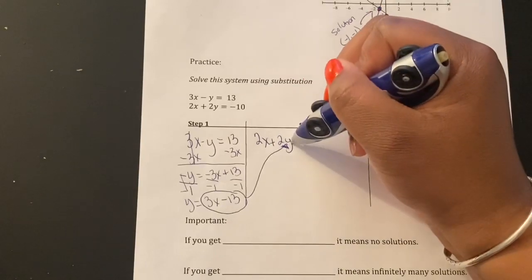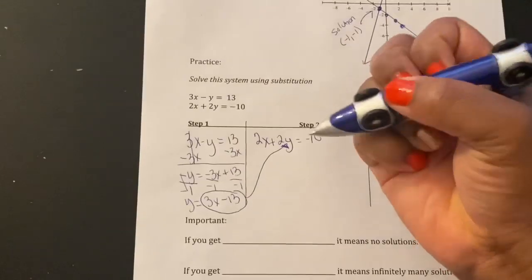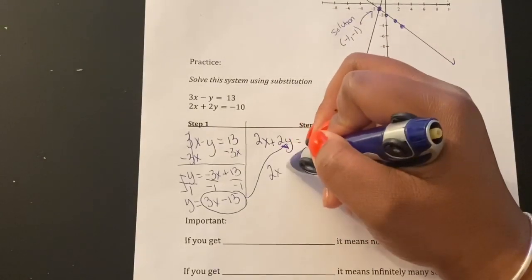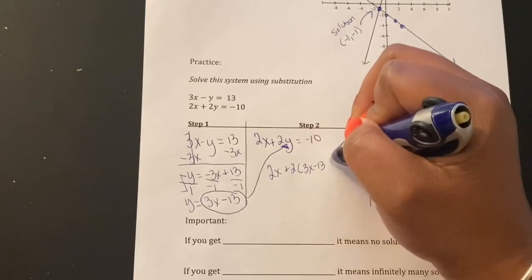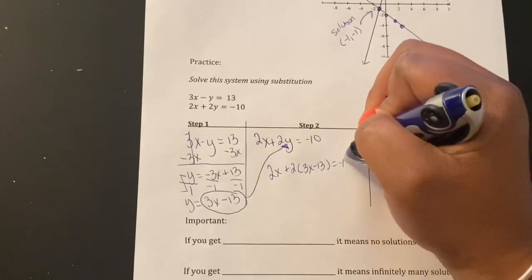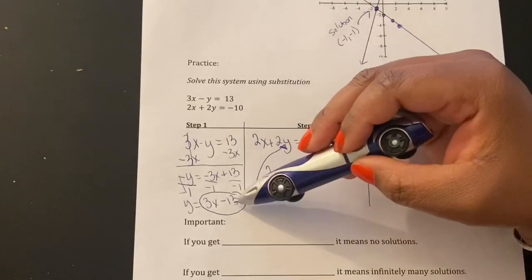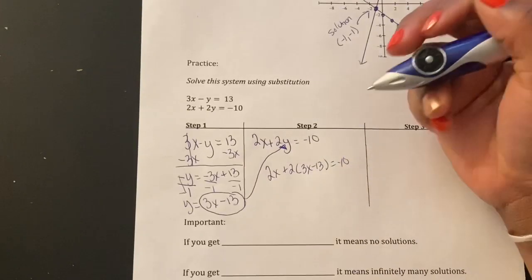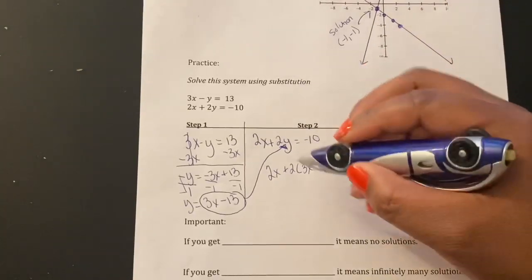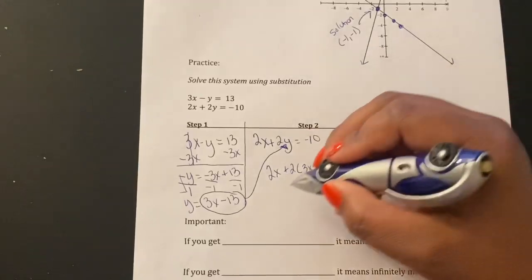So this y is going to now become 3x minus 13. 2x plus 2 times 3x minus 13 is equal to negative 10. All I did was I plugged in this 3x minus 13 into the other equation for y. And I'm going to solve for x now because x is the only variable we have left.